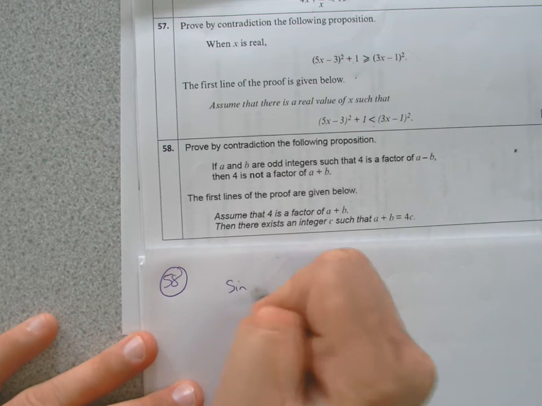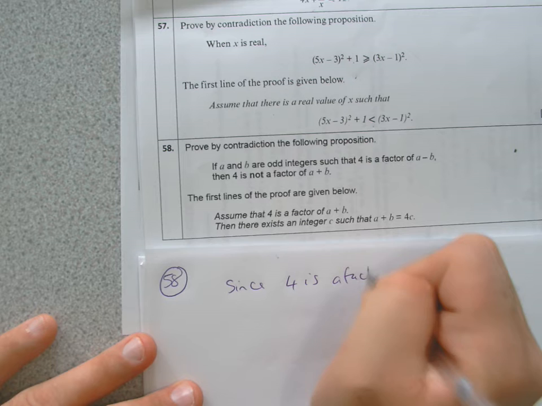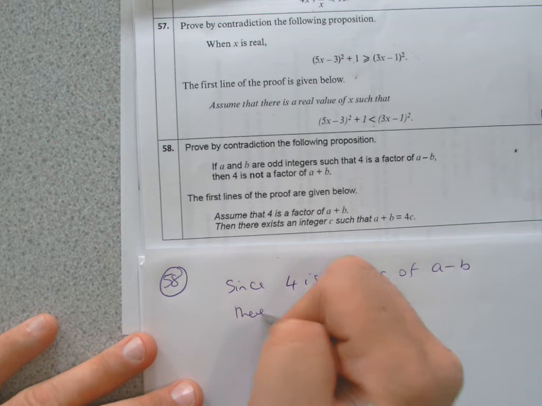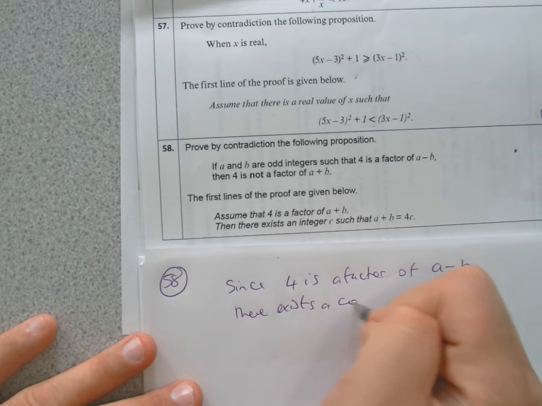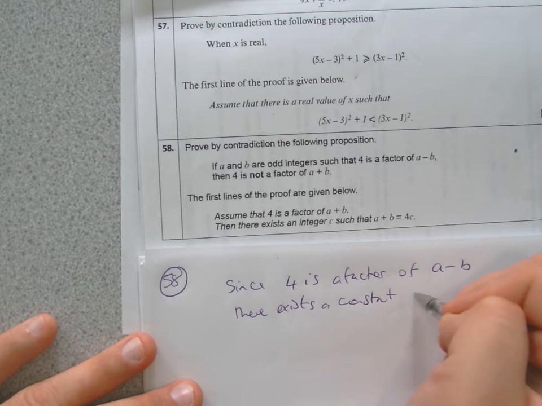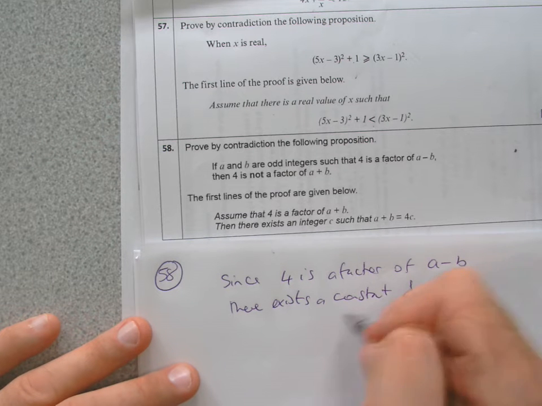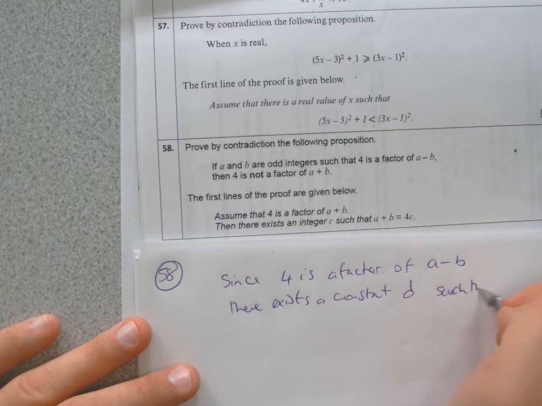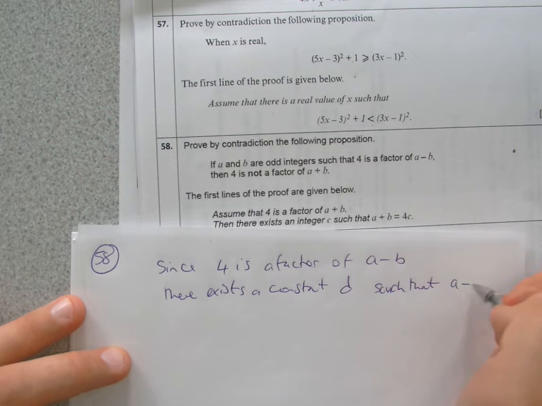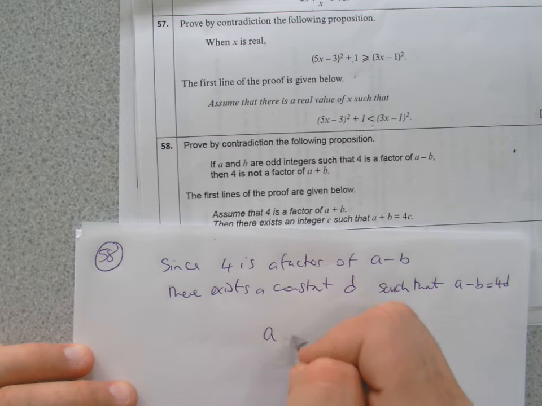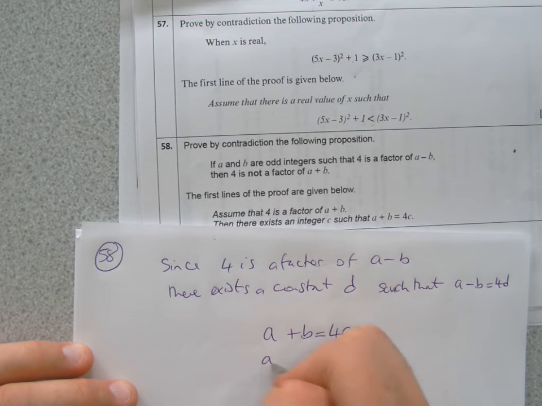Since 4 is a factor of a minus b, there exists a constant, and we call it a different constant, constant d, because we don't want to call it the same. There exists a constant d such that a minus b equals 4d. So now we've got two equations: a plus b equals 4c, and a minus b equals 4d.